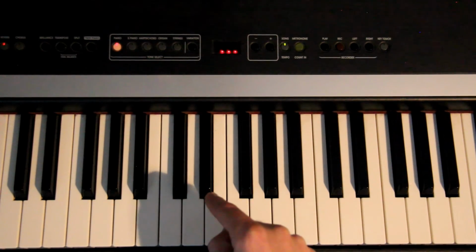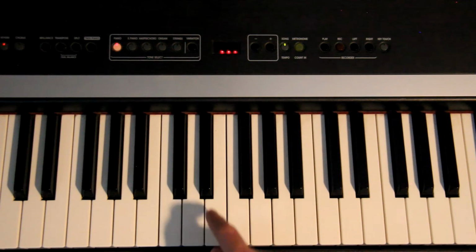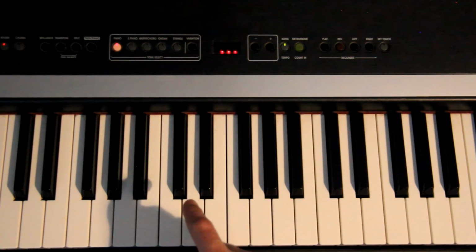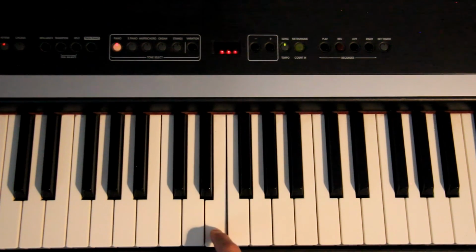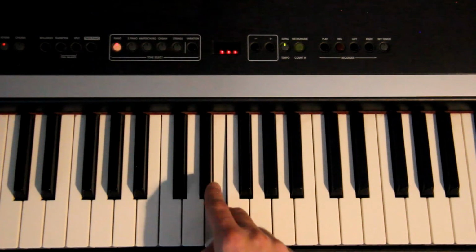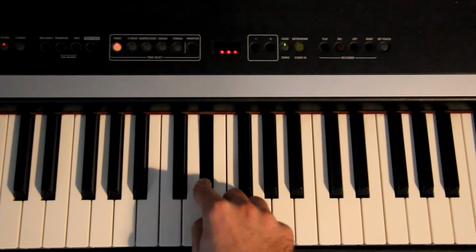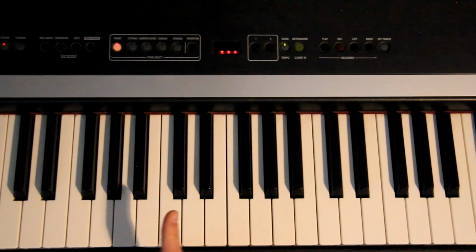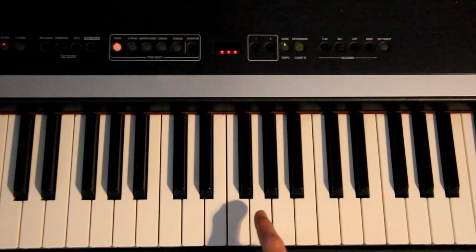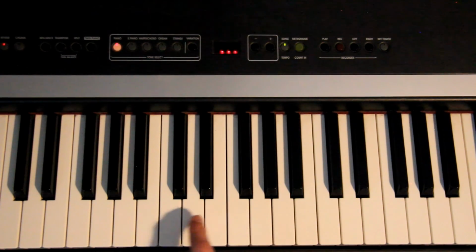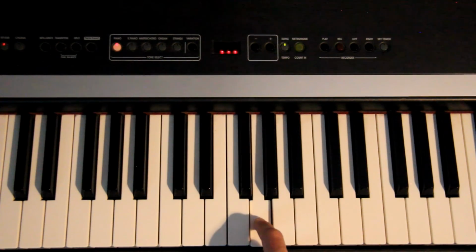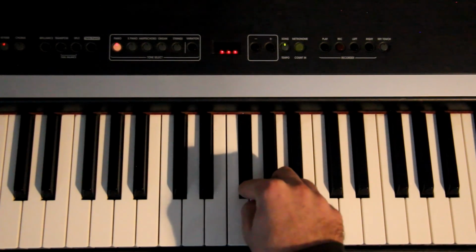This note is an E flat, right? Because we have middle C, D, E, and this is E flat. So let me say it again. Sharp goes up and a flat goes down. Now if we were to continue up the keyboard, here's the note G. We have C, D, E, F, G, and so here's G flat.